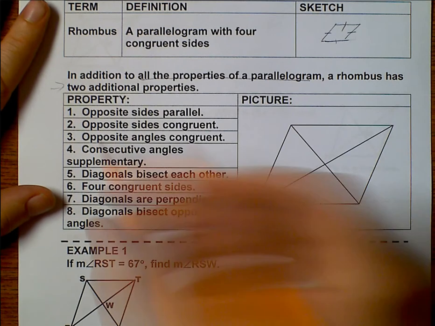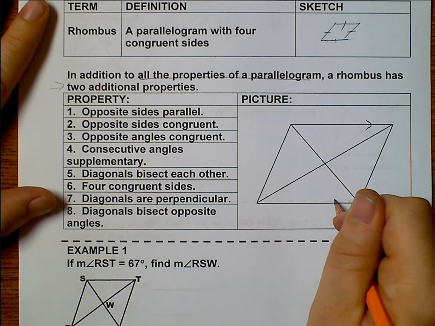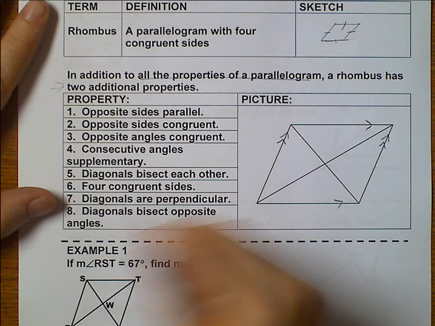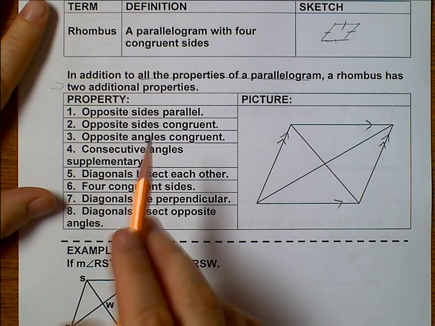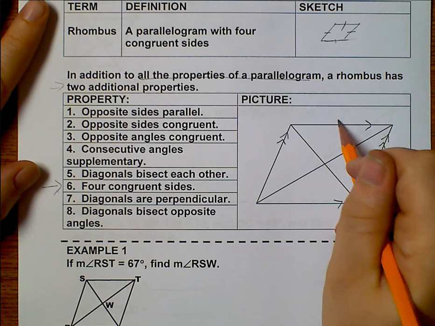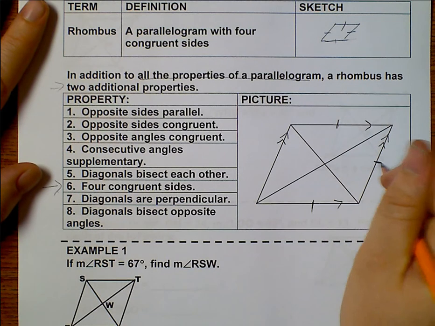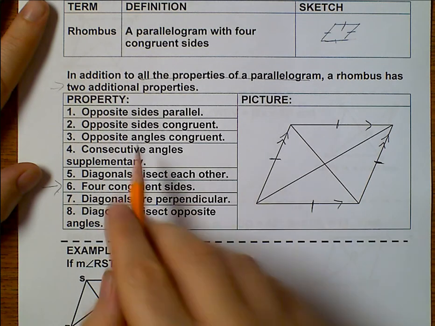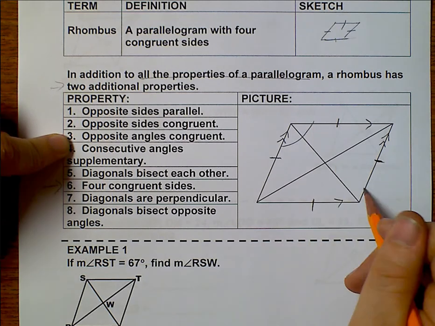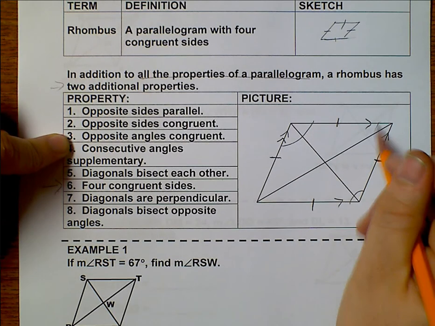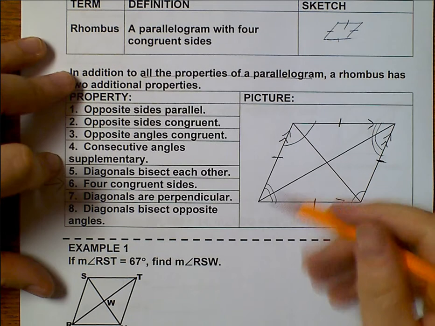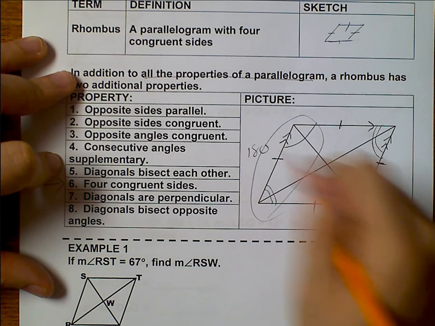Well, my opposite sides, those are still parallel. My opposite sides are congruent, but all my sides are congruent. So that kind of trumps this one. My opposite angles are congruent. My consecutive angles are supplementary.